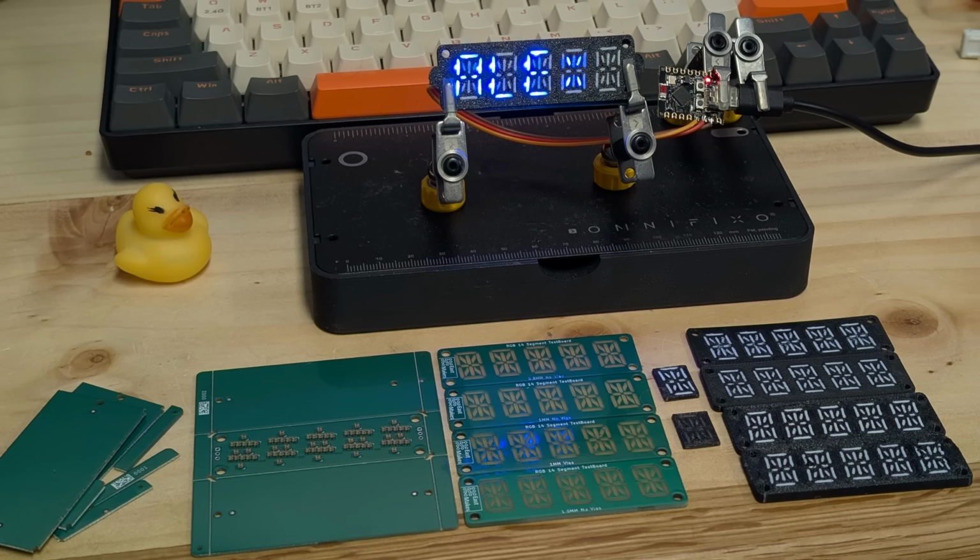So thanks if you made it this far. This version isn't perfect, it's not cheap, it's not mass manufacturable, but it proves the idea works, and it gives me a reusable building block that I can drop into future projects.